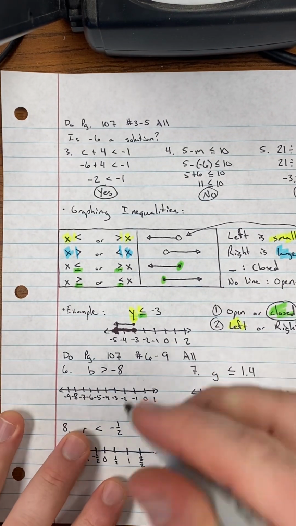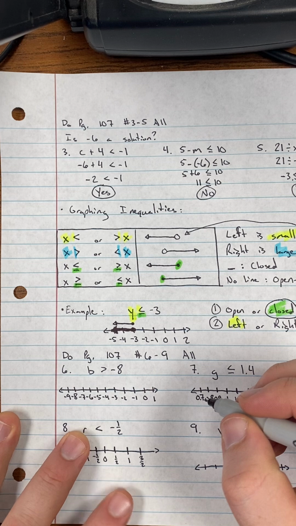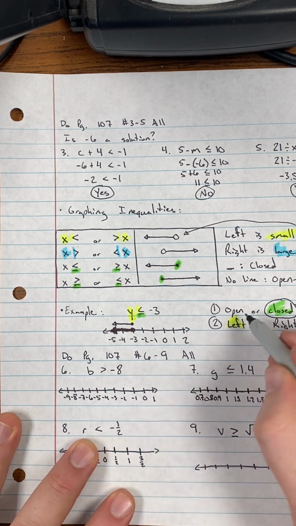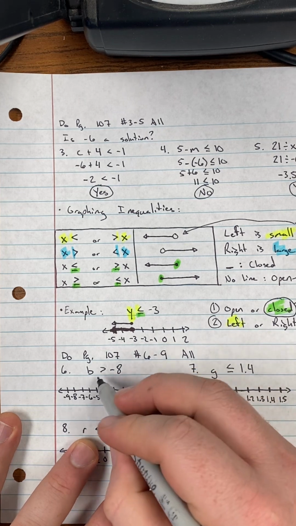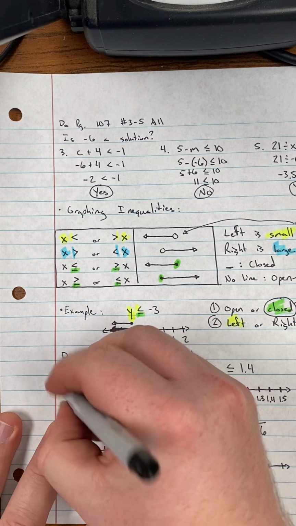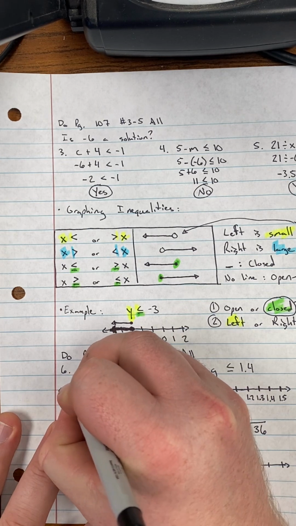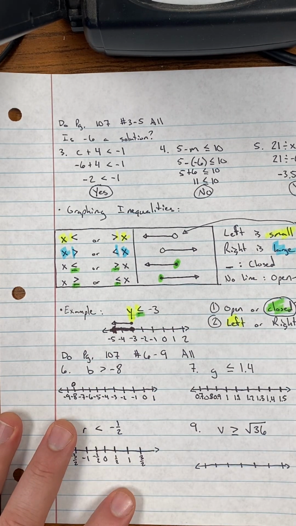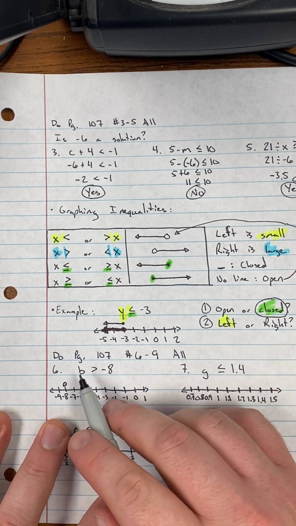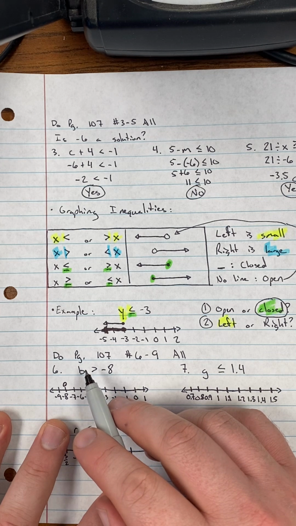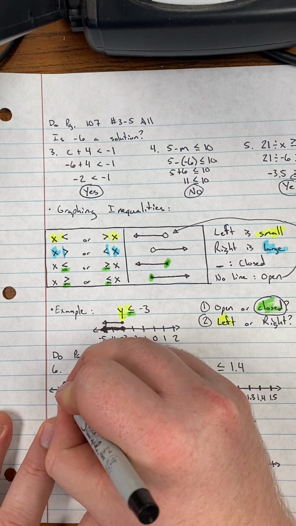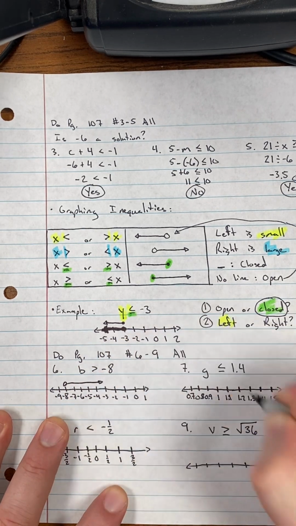So we've got 6, b is greater than -8. So we're going to follow our directions. First, we're going to ask, is it open or closed? For this one, there's no line underneath, so it's open. So I'm going to put an open circle right above -8. And I got to ask, is it going to go to the left or to the right? Well, I track my variable, and I see that it's on the big side. This is the big side, so that means I'm going to go to the right side, okay?